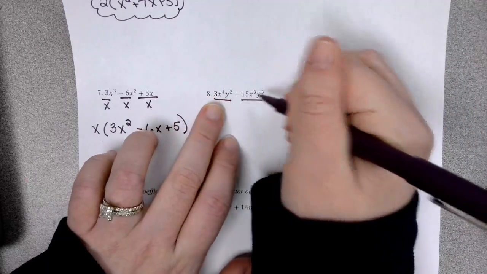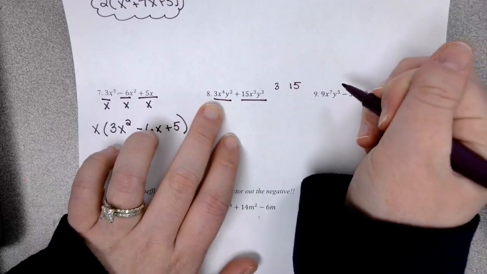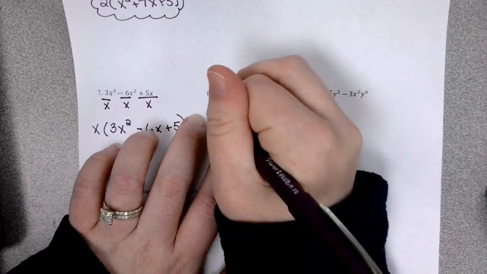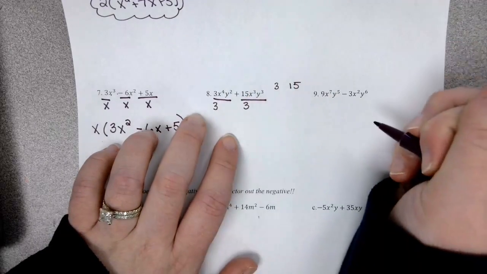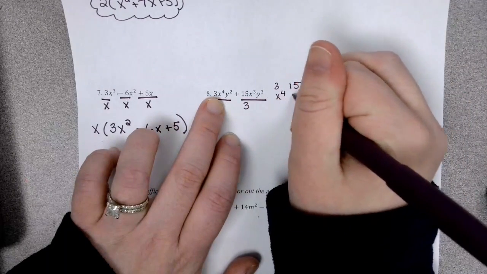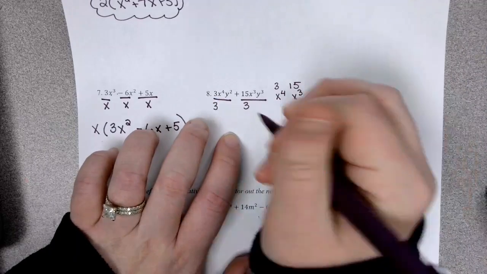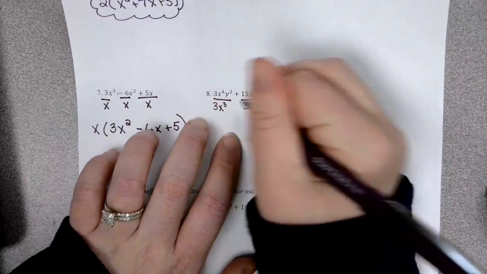So, we look at 3 and 15. The greatest common factor of 3 and 15 is 3. So I'm going to take a 3 out of those. I then am only going to look at the x to the 4th and the x cubed. The most x's I can take out of both is x cubed. So I'm taking an x cubed out of both.